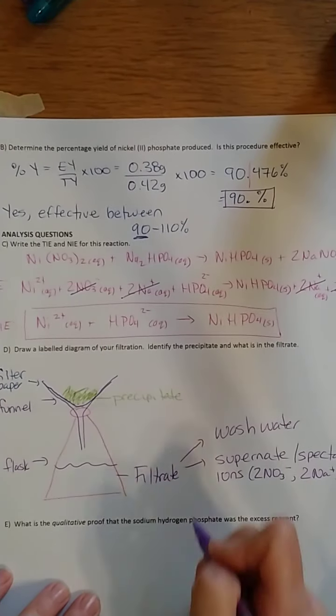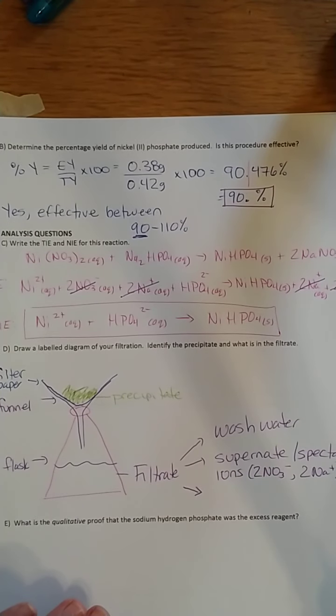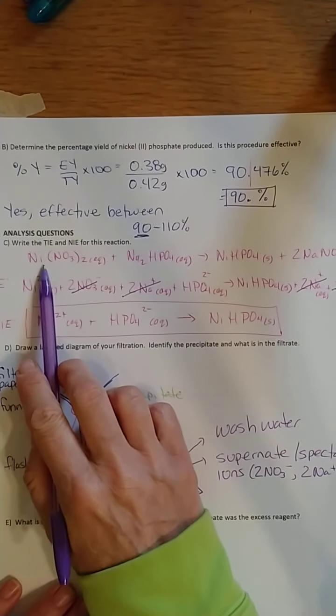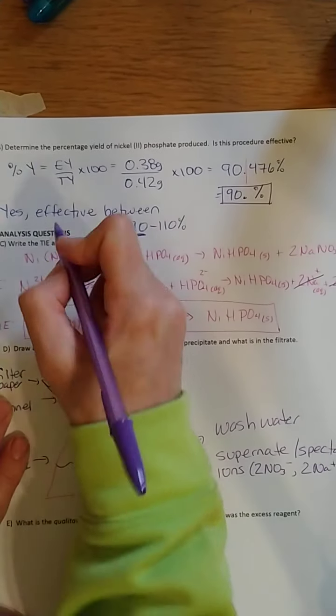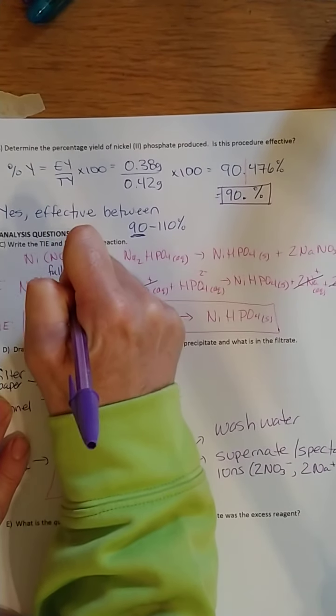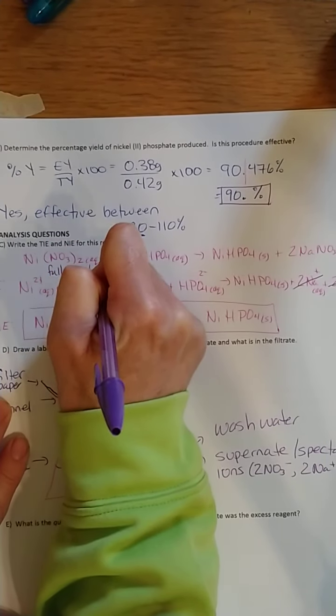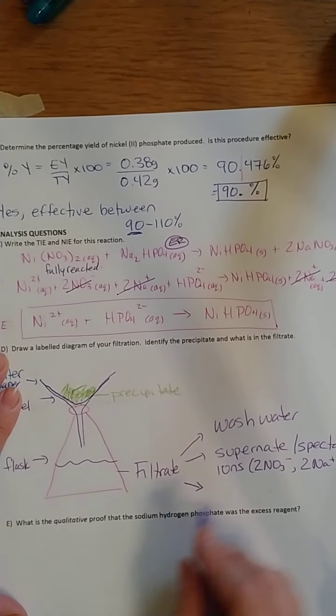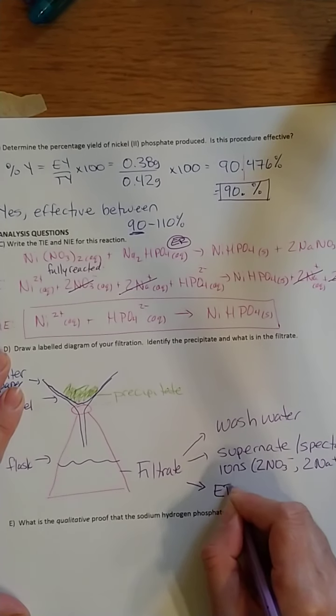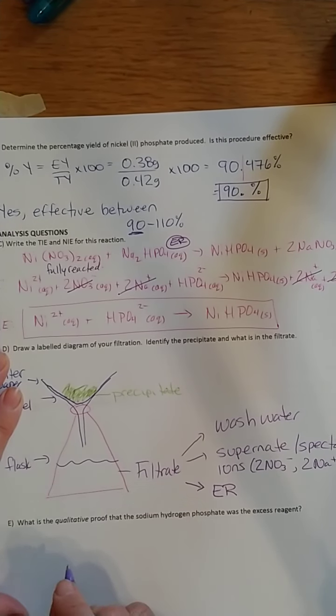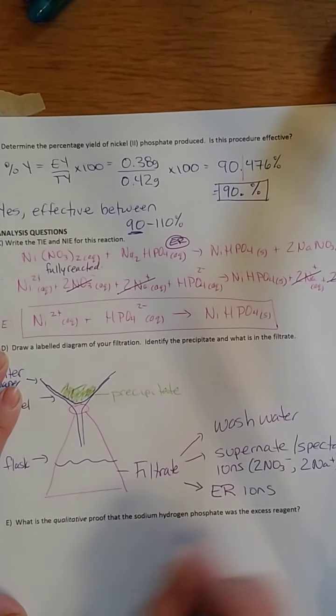But what else is in here? There's also something else in here. Our nickel nitrate fully reacted. So this fully reacted. But this here is our excess reagent, which means it didn't all react. So we also have our excess reagent ions in here.